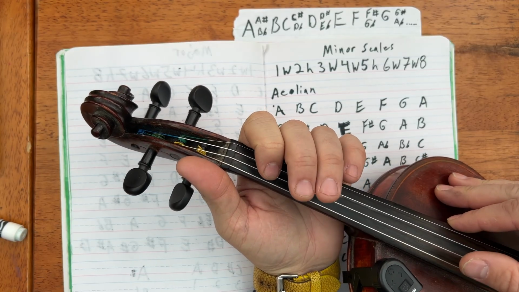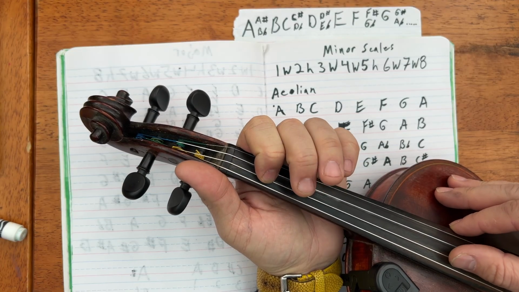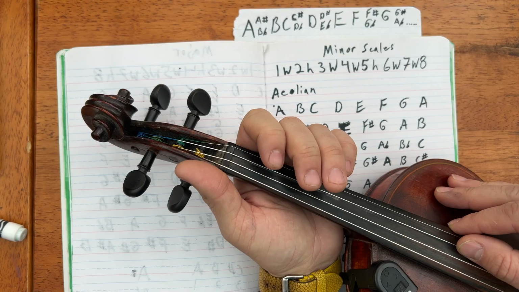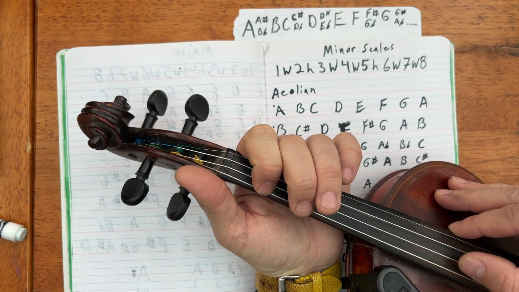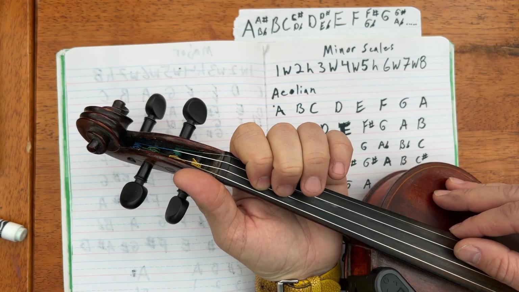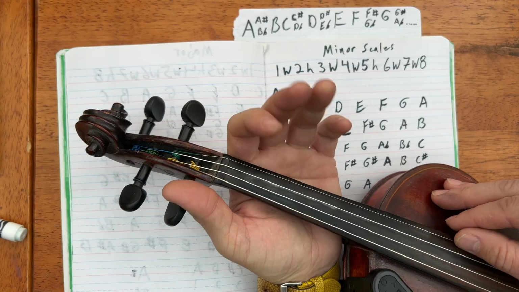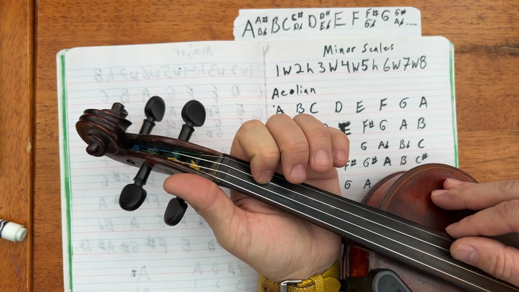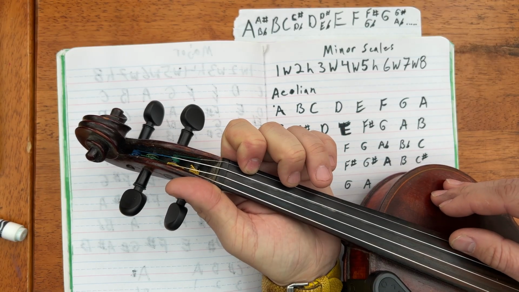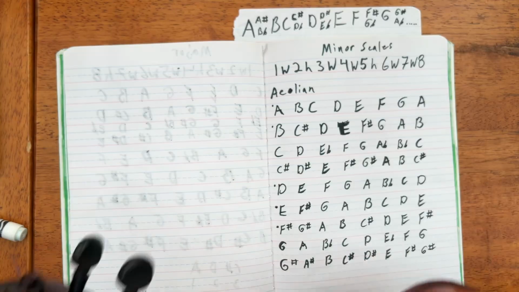So far we've got A, B, C, D, E, and then a half step to F, G, back to A, whole step to B, C, D, E, F, G, A, and then you could keep on going. So that's what that looks like.